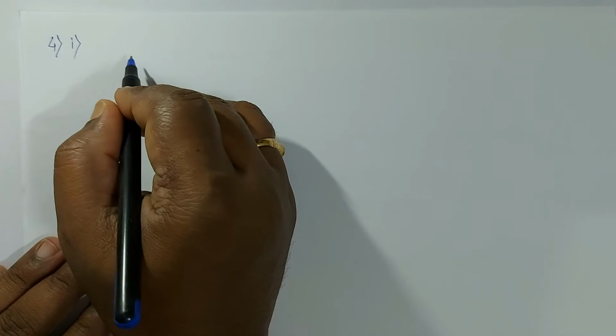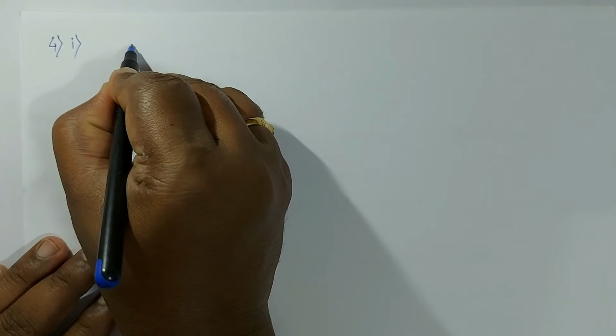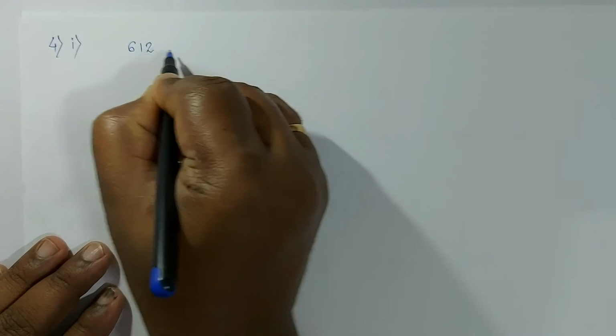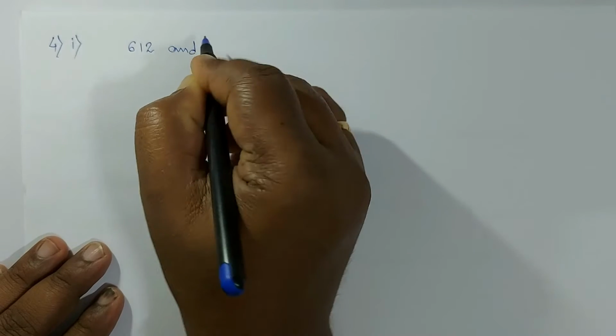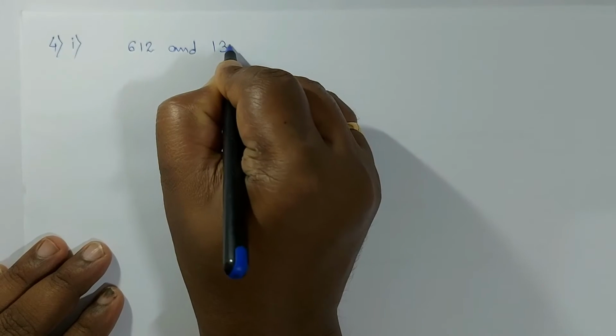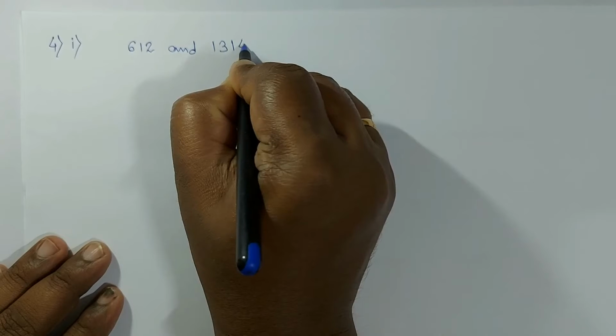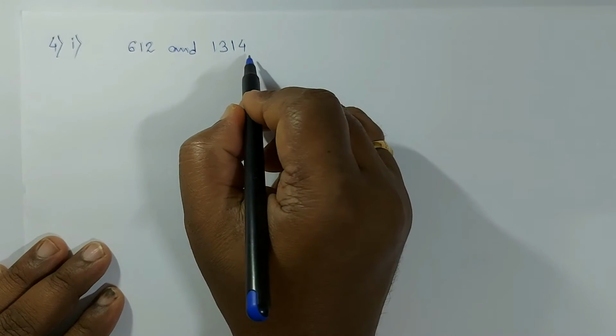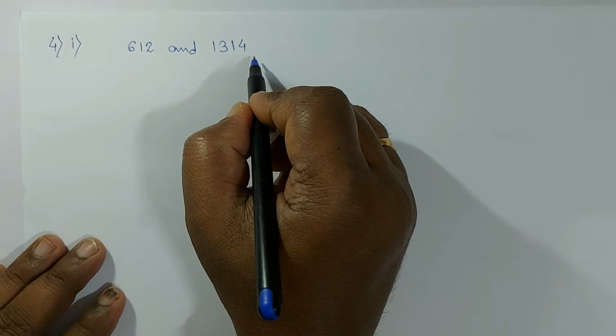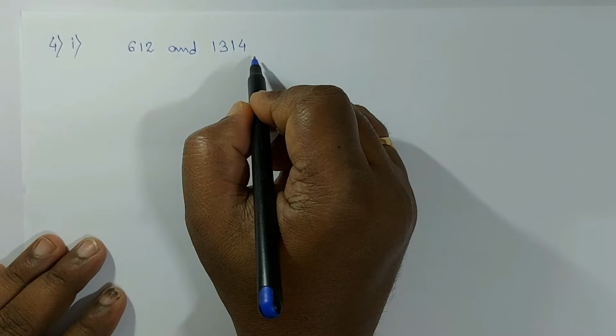Question number 4, part 1 of 4. Using the division algorithm, find the HCF of 612 and 1314. We need to find the HCF by using the division algorithm.